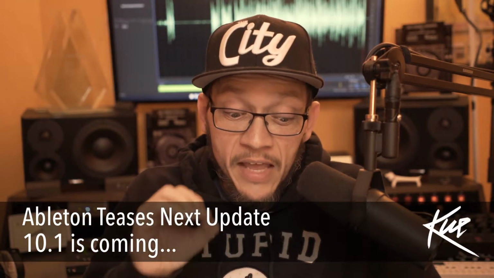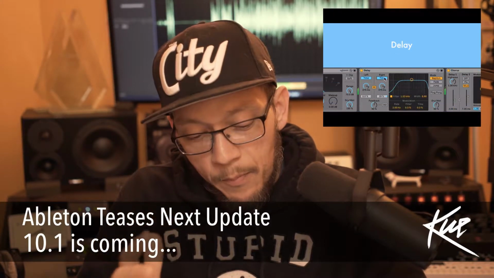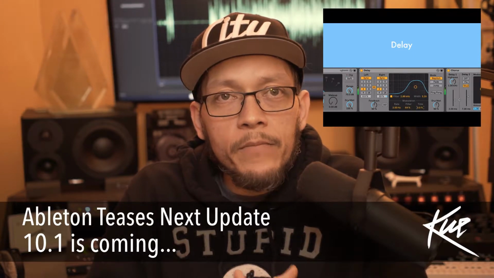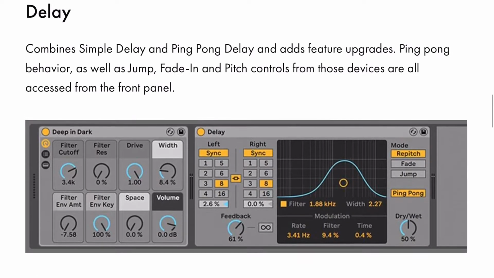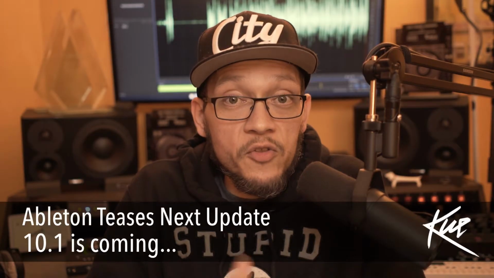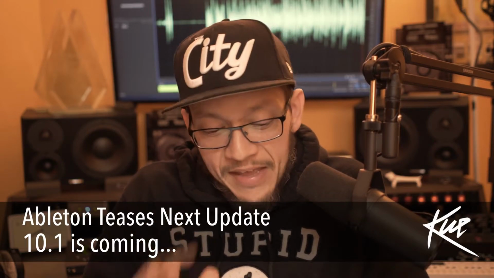I have played with this. They upgraded their delay, where they merged the Simple Delay and the Ping Pong Delay together into one device, which is kind of cool because you can really come up with some interesting delays. And now you're not deciding, okay, do I need to use a Simple Delay or a Ping Pong Delay in my track? It's kind of a jack of all trades now in regards to a delay, so that's really dope.